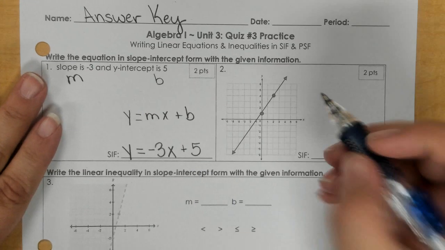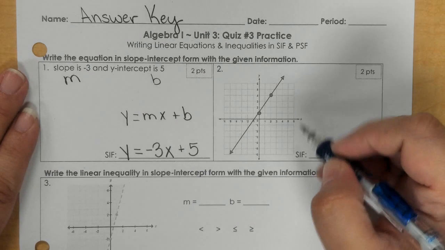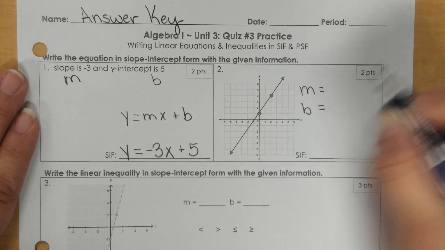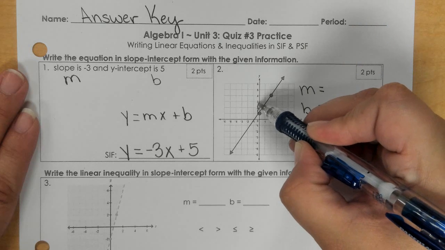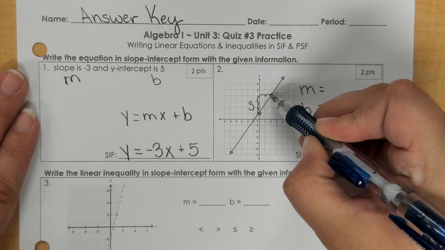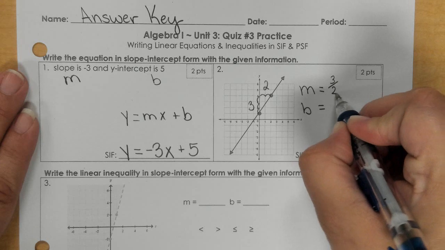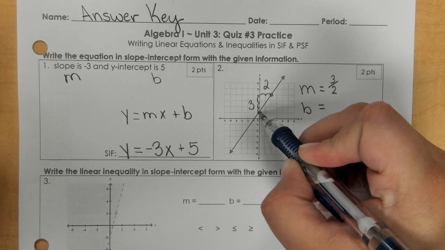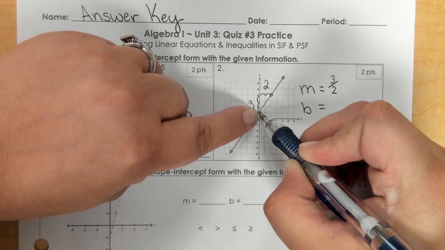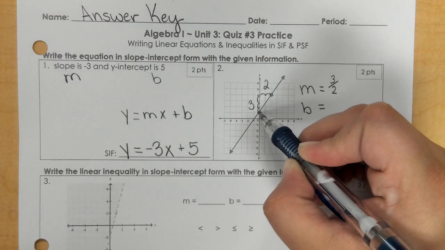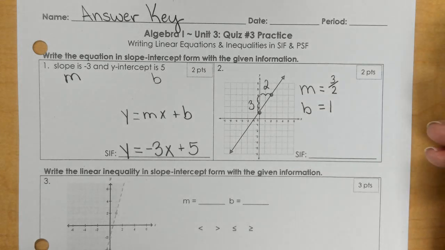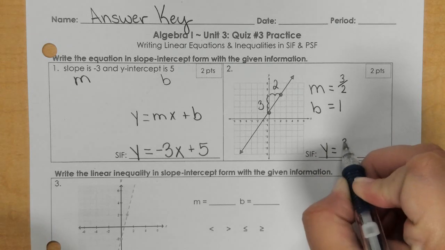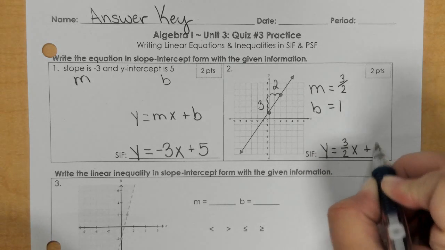Okay, in number 2, for our slope-intercept form, we have to find m and b. So m, I go up 1, 2, 3 over 2. So that would be 3/2, which can't reduce. The b would be where does the line cross the y-axis? So that would be right here, and that would be at 1. So I plug it back into y equals mx plus b, and I would have y equals 3/2 x plus 1.